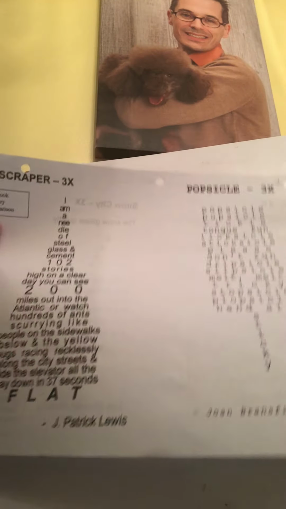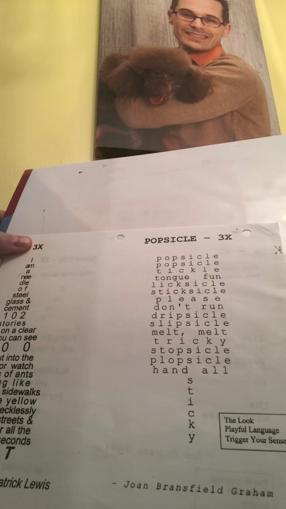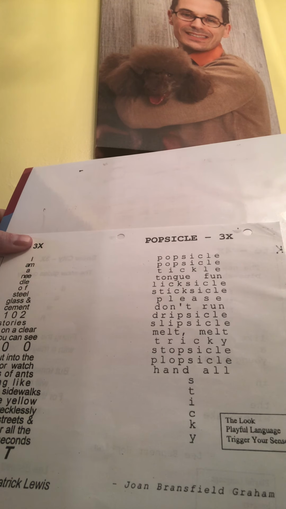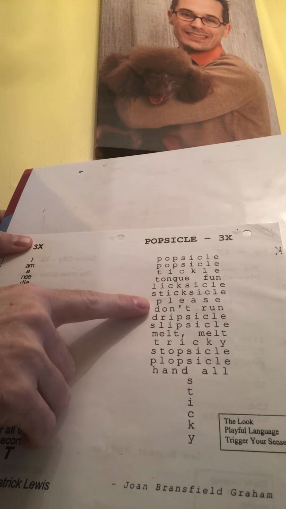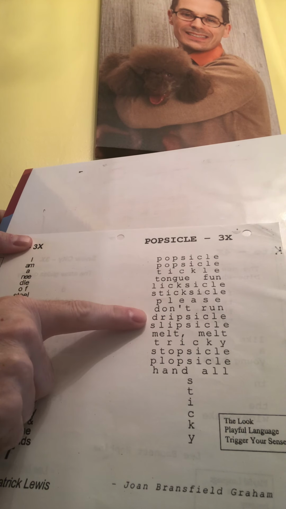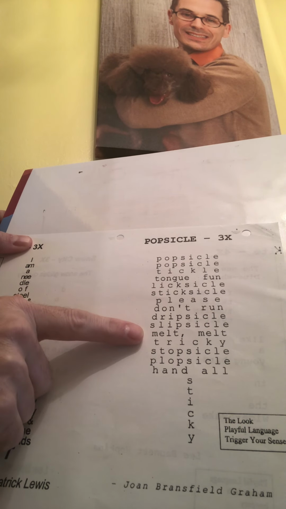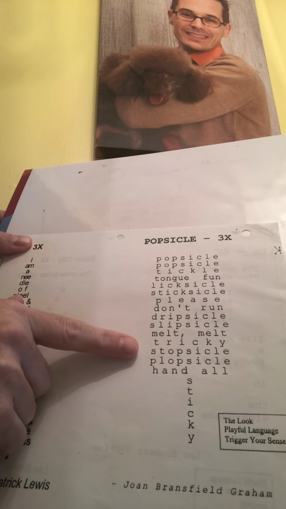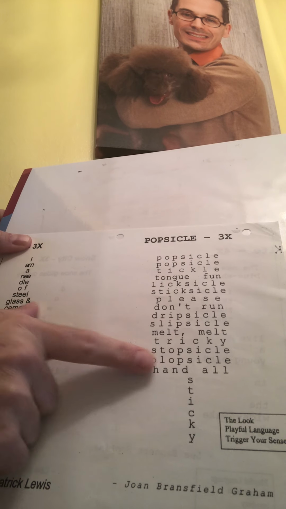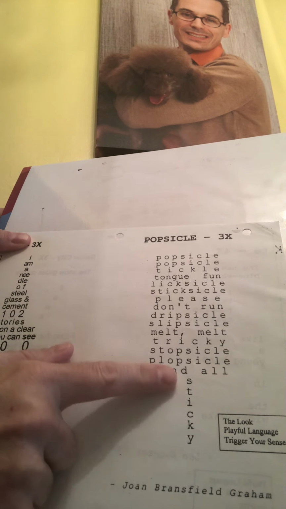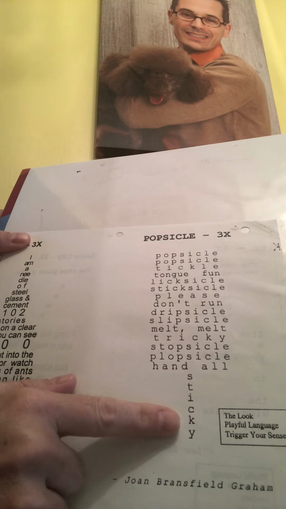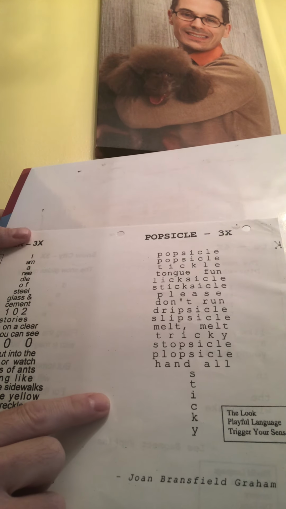Now I want to show you a few other examples that I put. This one is about a popsicle. Popsicle, tickle, tongue fun, lick-sickle, stick-sickle, please don't run. Drip-sickle, slip-sickle, melt, melt, tricky, stop-sickle, plop-sickle, hand all sticky. And there's the stick for the popsicle. That was written by Joan Bransfield Graham.